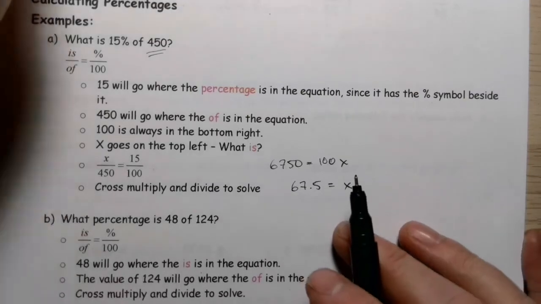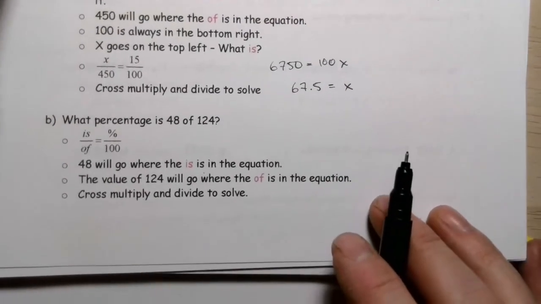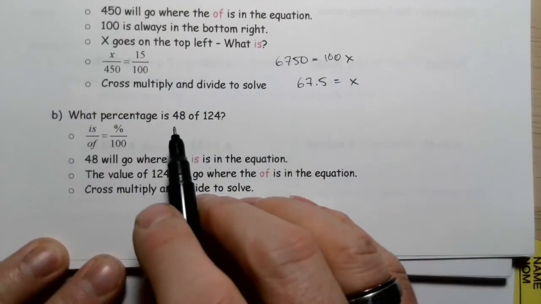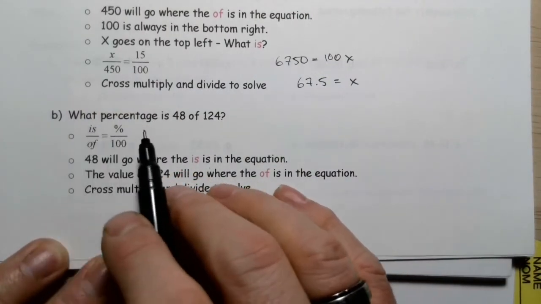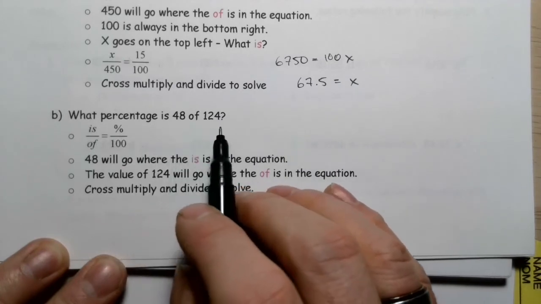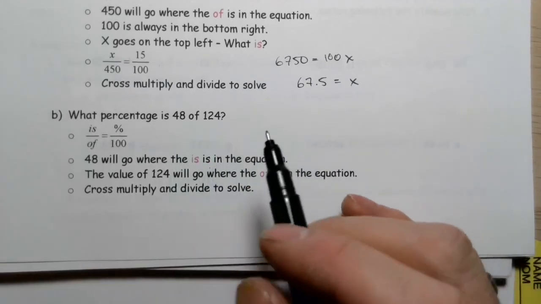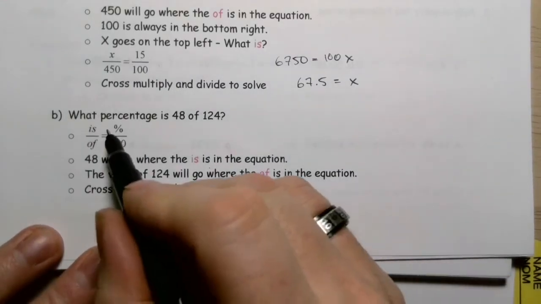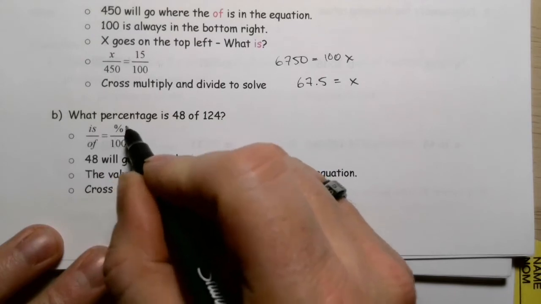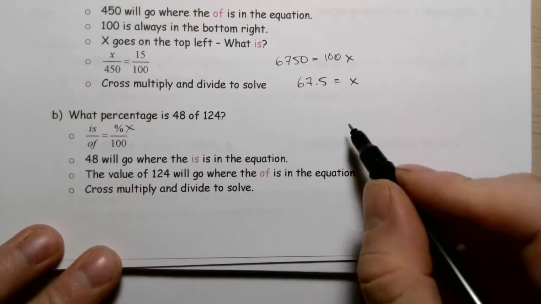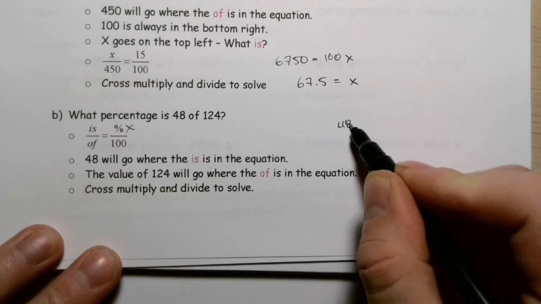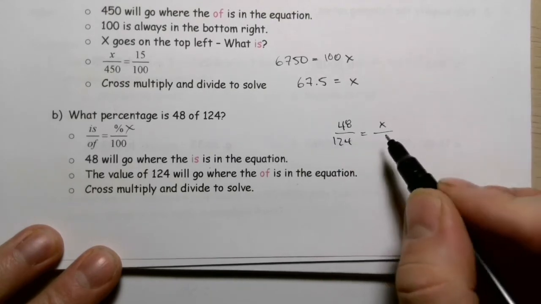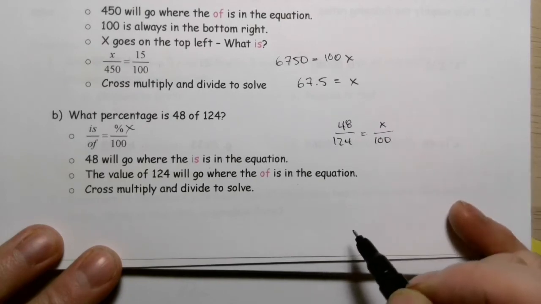So down here, take a look at another one. We're going to say, what percentage of 48... what percentage is 48? My mistake, I really got to be careful with that. What percentage is 48 of 124? So in this case, it's that percentage that I'm unaware of. I don't know what that percentage is. This is my unknown, if you will. It's my x. But I know that 48 is in the "is" spot, out of 124, is equal to, I don't know what percentage it is out of 100. I don't know what that number is supposed to be.